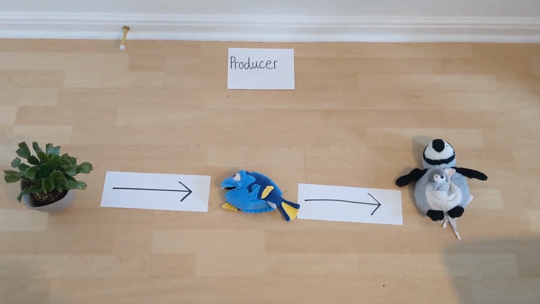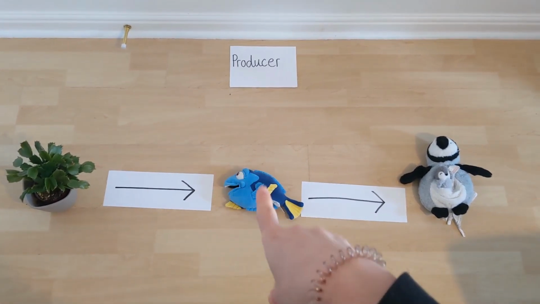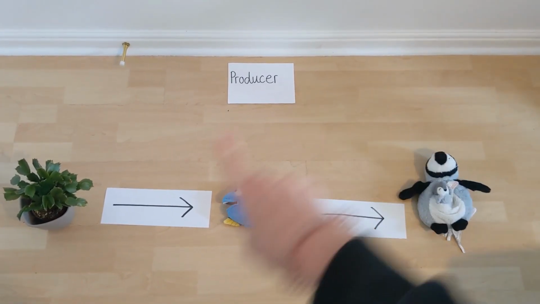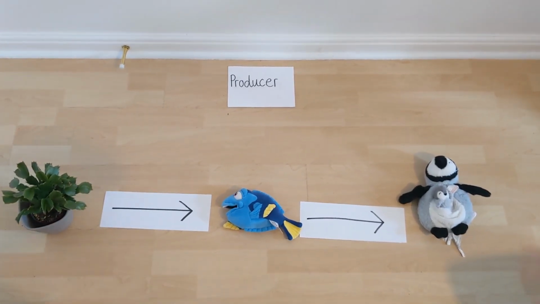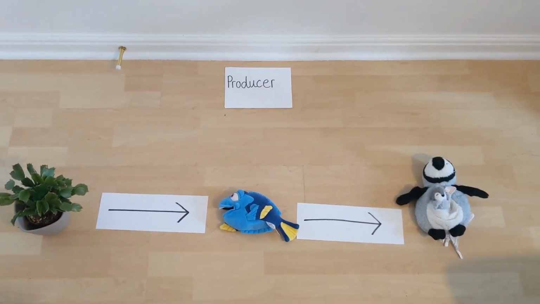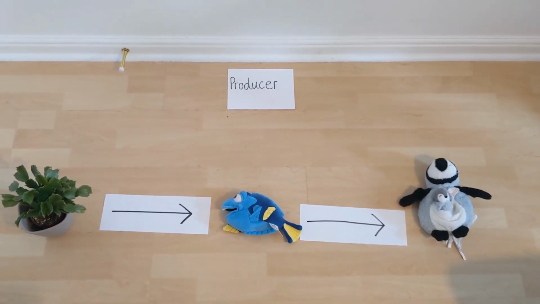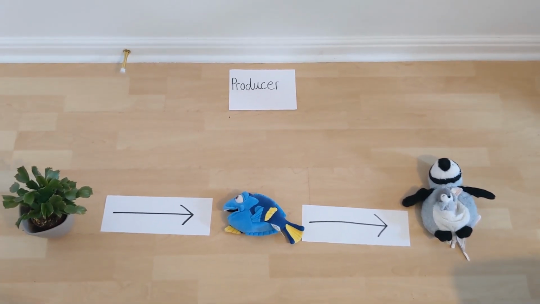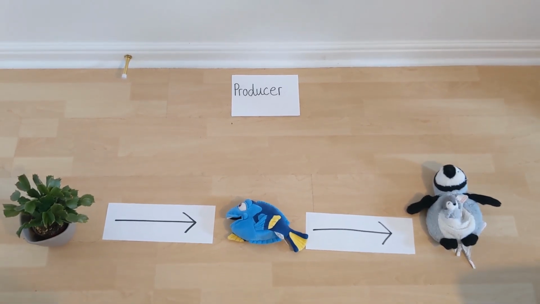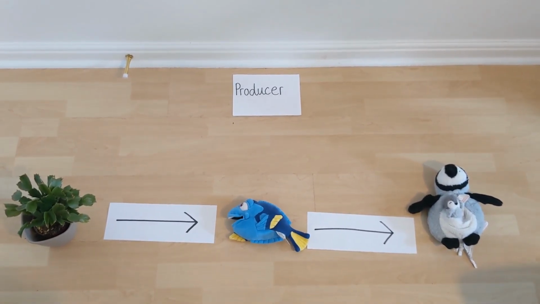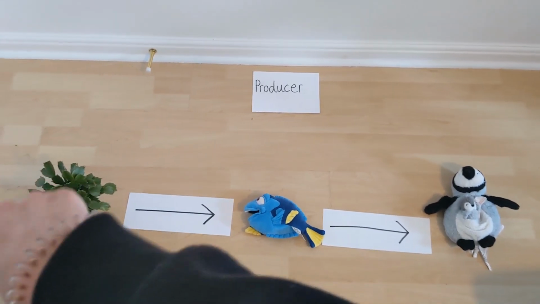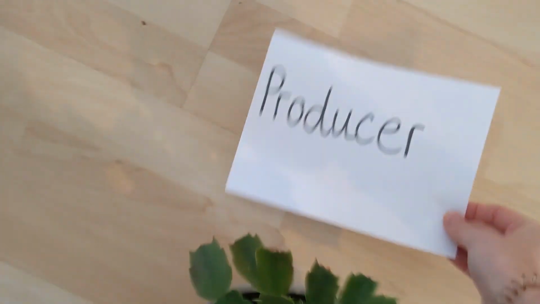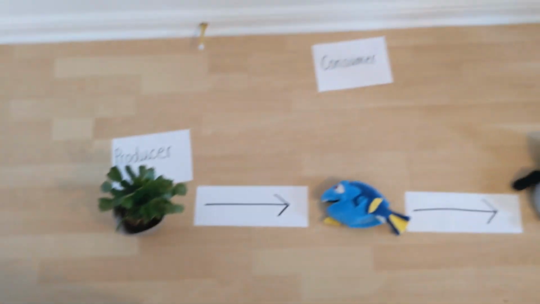Back to our food chain. So we worked out that the plant is eaten by the fish, which is eaten by the penguin. So we're going to try and label our new words onto our food chain. So the first one we're going to try and label is producer. Now remember, a producer gets its own food from the sun. It doesn't eat food like we do. So have a little think, which one could be the producer? Excellent, well done. The plant is the only one that is not eating another food. So our producer label will go above the plant.